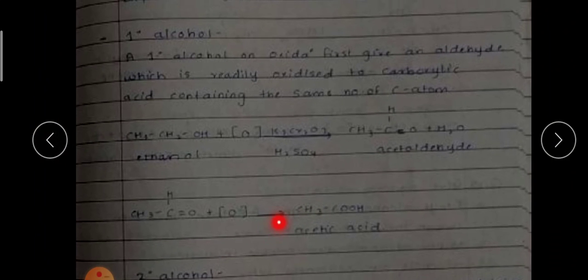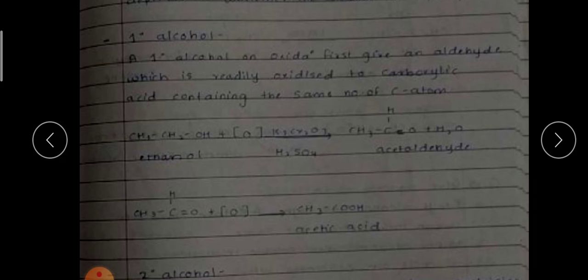Got this point? What we have seen is that a primary alcohol gives acetaldehyde, which on further oxidation gives the acid.